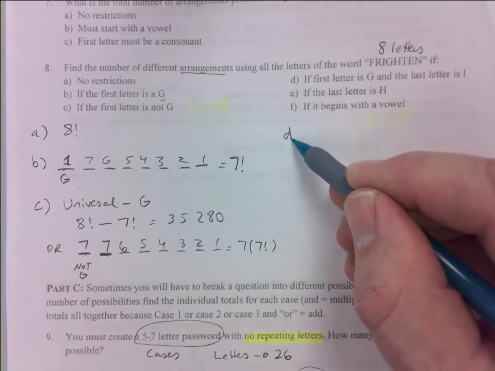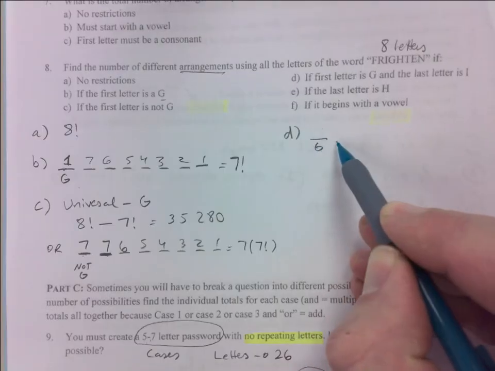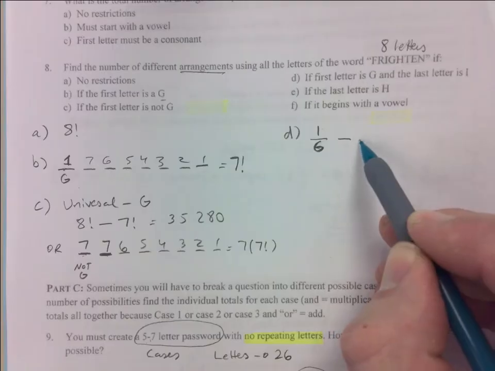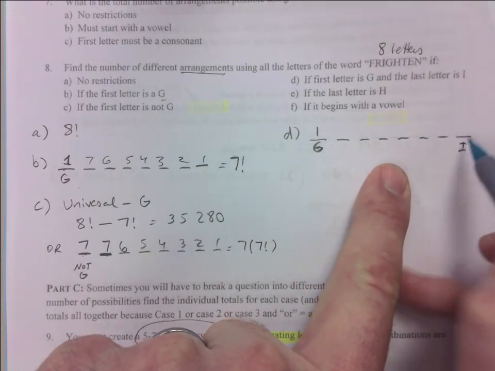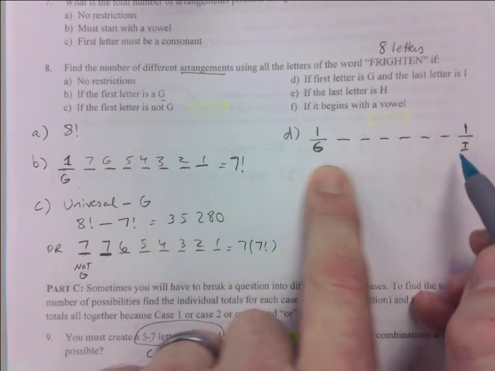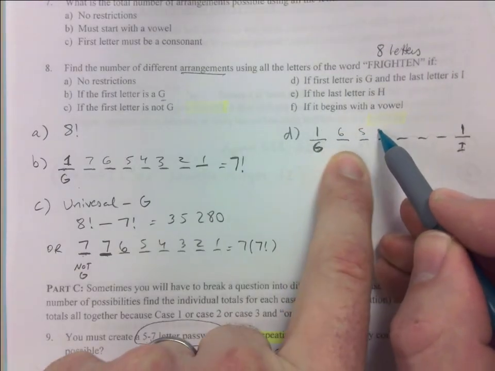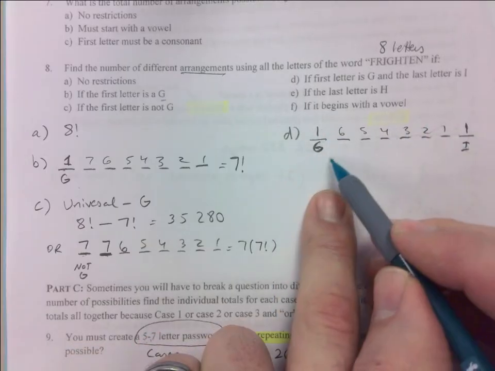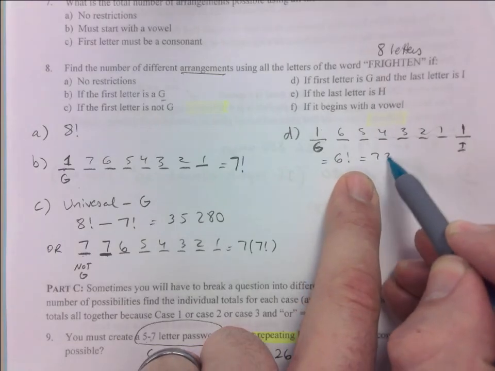D, if the first letter is a G and the last letter is an I. So that one I think you should be pretty comfortable with. So 1, 2, 3, 4, 5, 6, 7, 8. This has to be an I. And so you remove 2 letters. You're down to 6, 5, 4, 3, 2, 1. It's all multiplying. So this is really just 6 factorial, right? That one I know, 720.